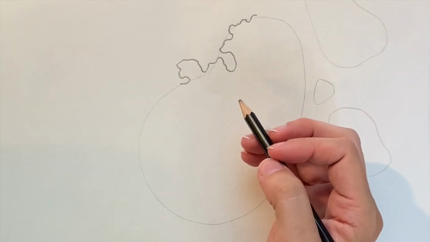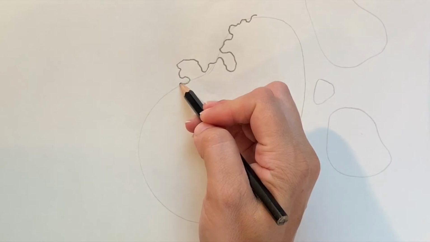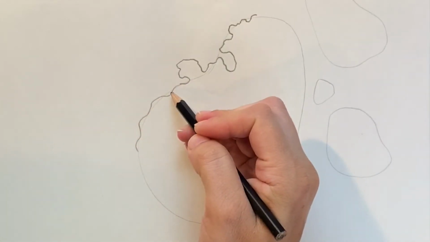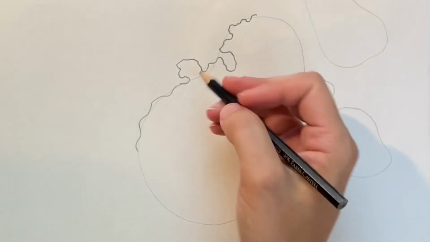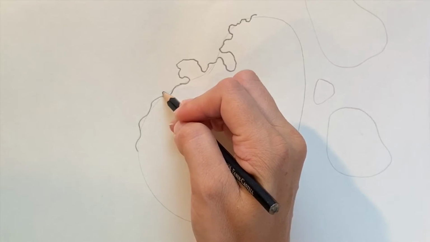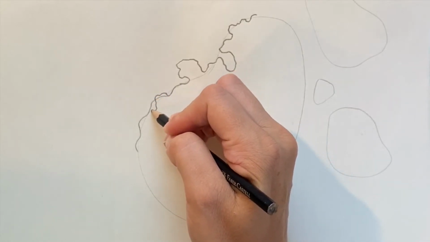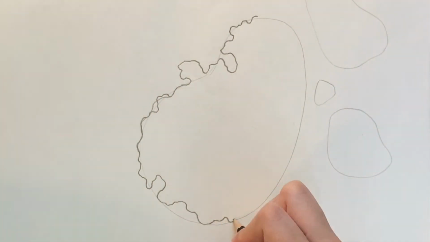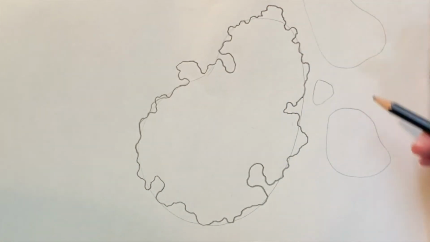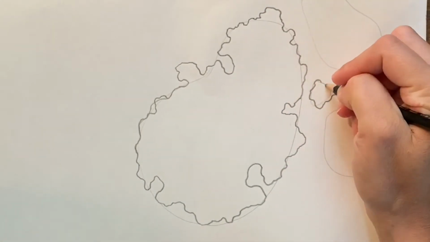Go slow and try to make it jagged and uneven. You don't want to make it all the same, like this, because that looks boring and artificial. We really want to be strategic about how we make these outlines to make them look as convincing as possible. You'll repeat this process with your smaller islands.